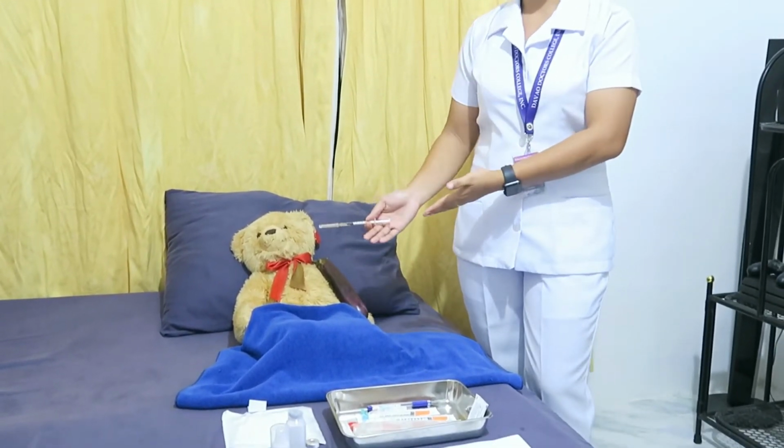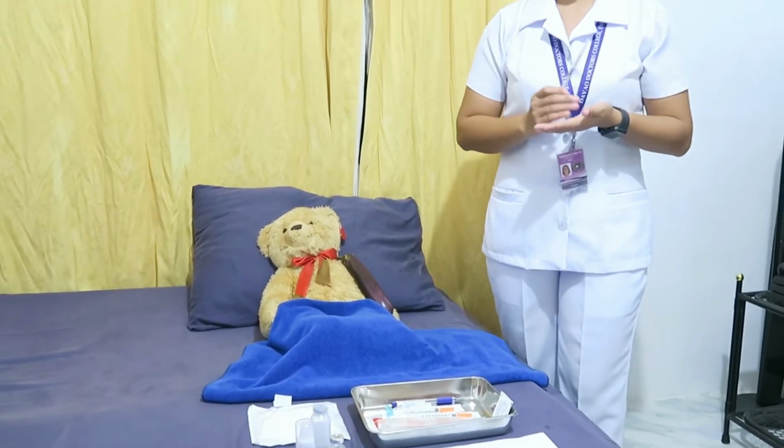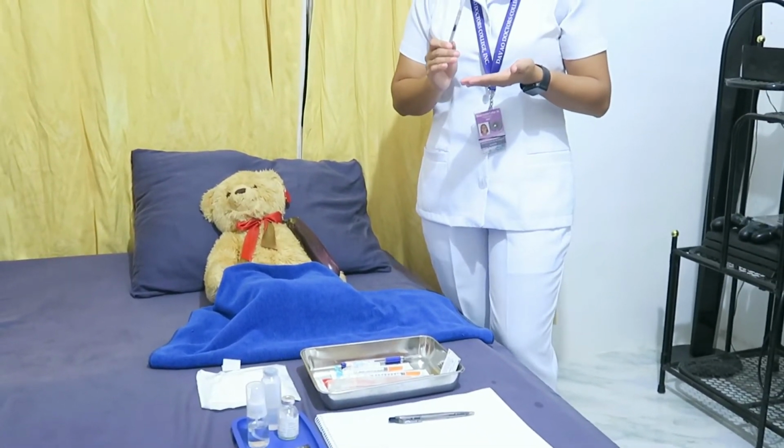So, the next procedure is to explain to the client that the medication will produce a small wheal, sometimes called a bleb. A wheal is a small raised area like a blister. So the client will feel a slight prick as the needle enters her skin.